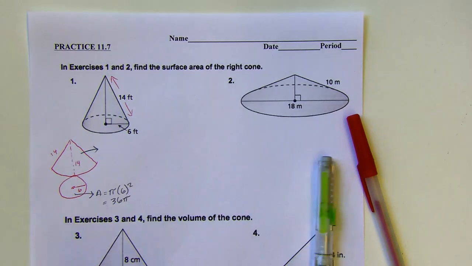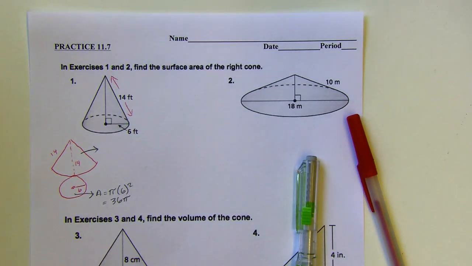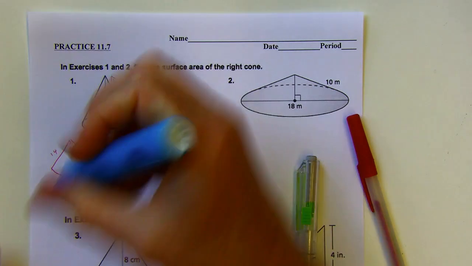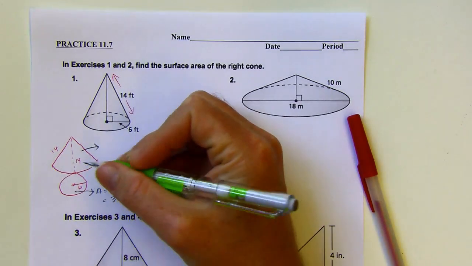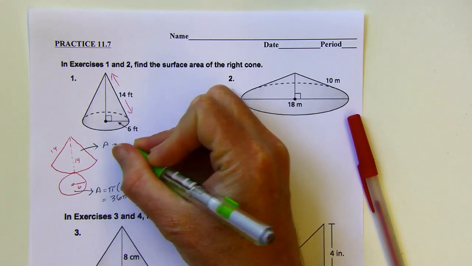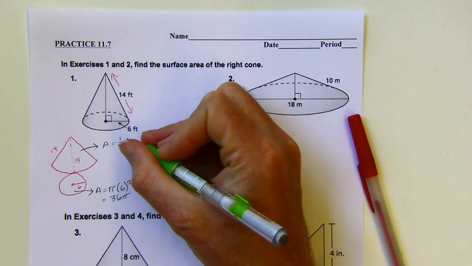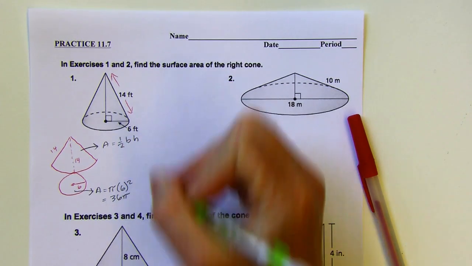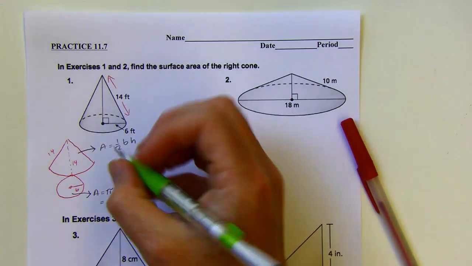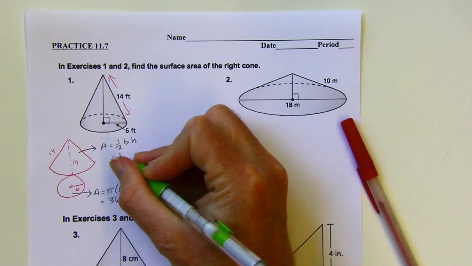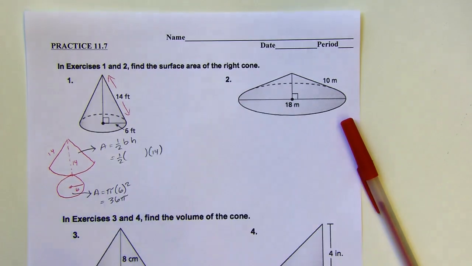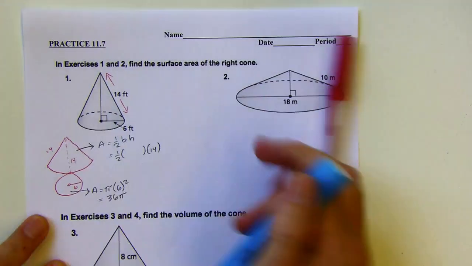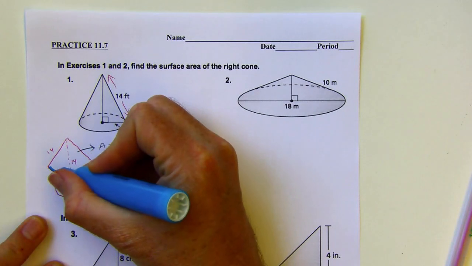What I'm going to do to get that figure is treat it like a triangle. It's not a triangle, I know it's a sector, but we can actually find its area using the triangle formula like this. So the height is going to be 14. The question is, what is the base? Let's think of the base as this curved part down here.